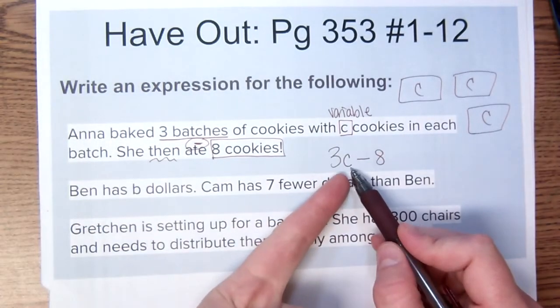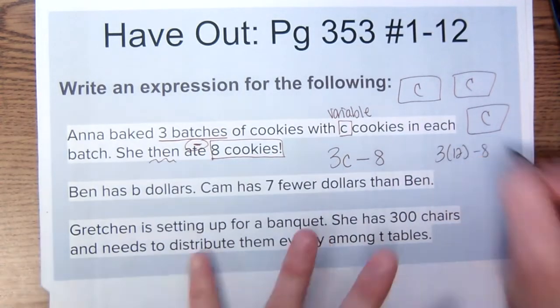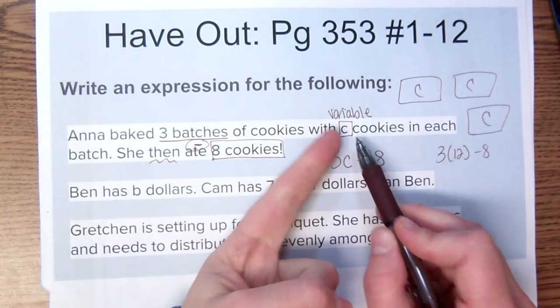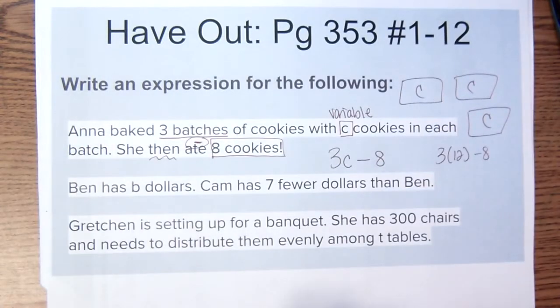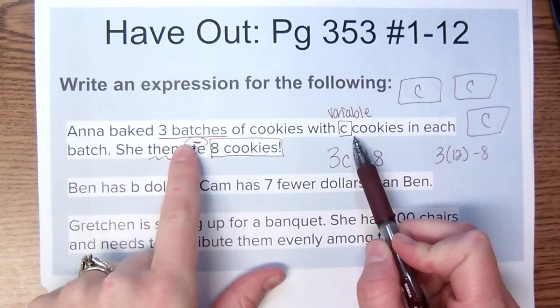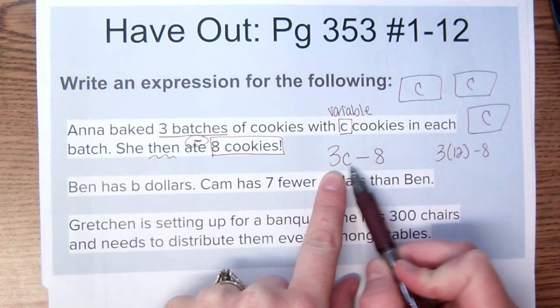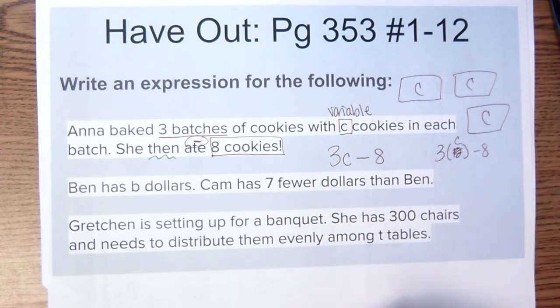So whatever number of cookies she had in each one, I could tell you, oh, there were 12 cookies in each batch. So you could go 3 times 12 minus 8. So sometimes if you think of a number for the cookies, on Friday when some of you had questions on number 11, on how to write those expressions, I often said, okay, so how many miles, if you had 10 miles, how would you figure that out? You're like, oh, you would times 17 cents by 10 miles. Yes. So if you had 5 cookies for each batch, how would you figure that out? Oh, you do 3 times 5, 3 times 5 or 8 or 10 or whatever C is, whatever this variable is. So sometimes it's easier to write it like this and then plug in the variable where it goes.